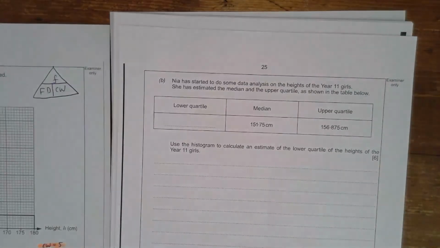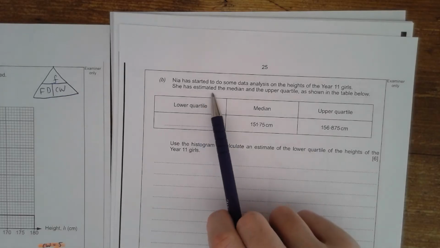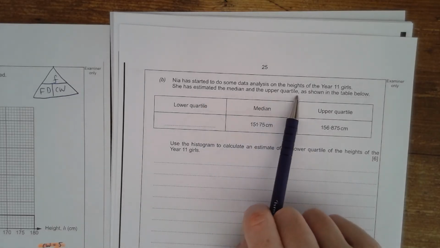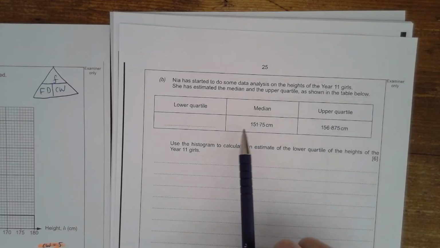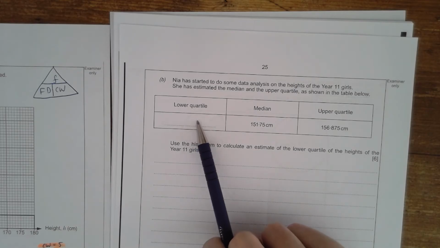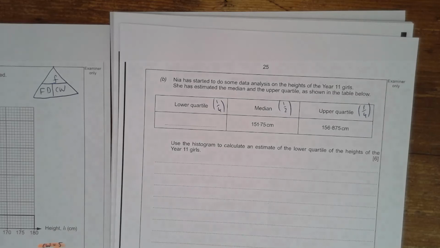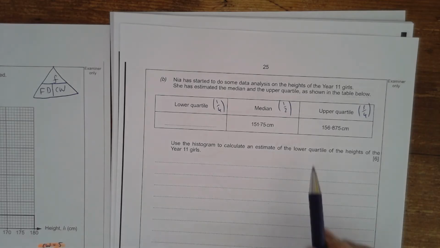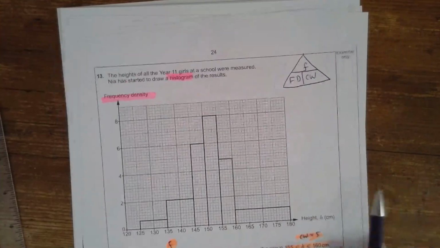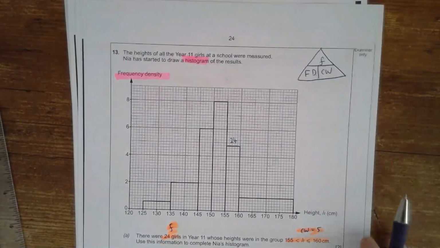Okay, now over the page, it says, Nia has done some data analysis on the heights of year 11 girls. She has estimated the median and the upper quartile as shown in the table below. Now, the median is the middle person, the upper quartile is 3/4, lower quartile is a quarter, okay? So I'm going to say here, quarter, a half. The donkey work for us here, in all honesty. We need to go and work out a quarter of the total number of people. The problem is we don't know the total number of people. What we do know is we know there's 24 people in that category there because we just did it.